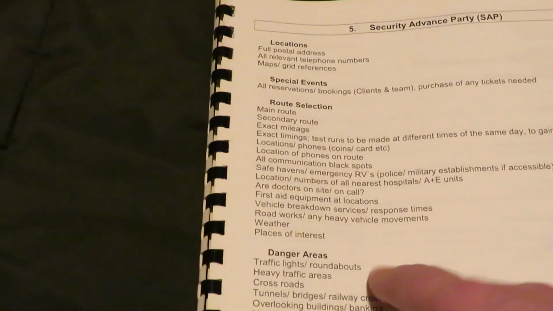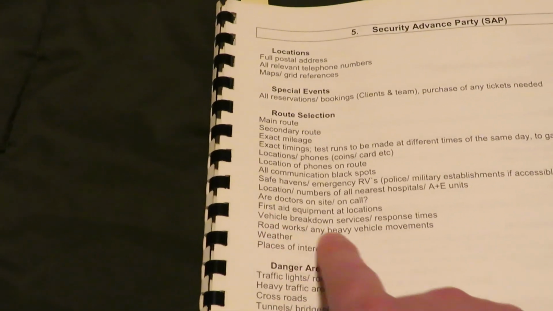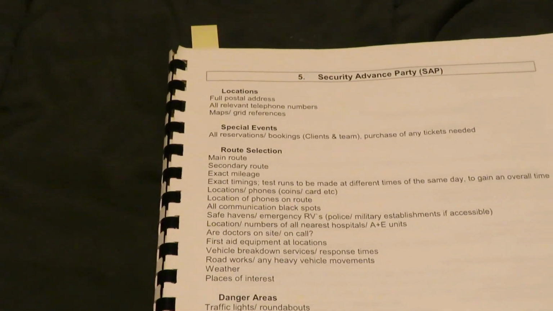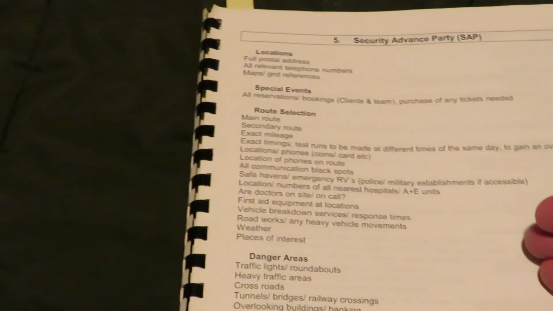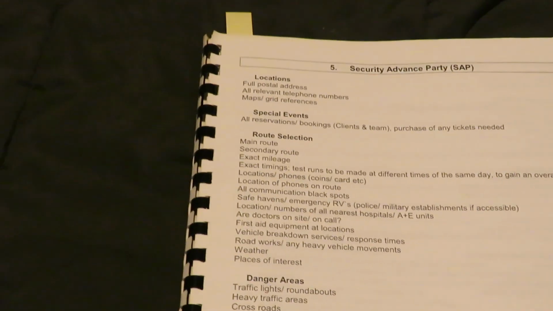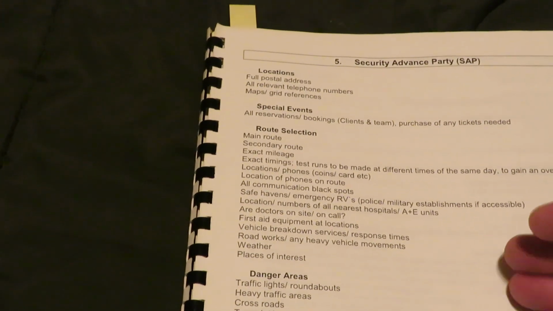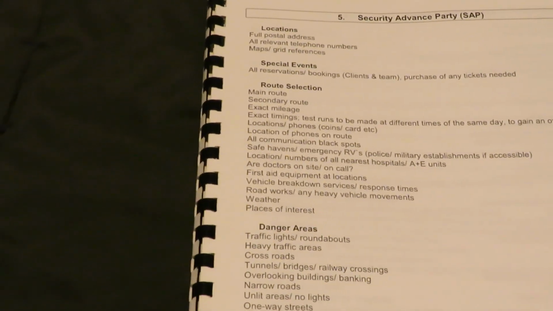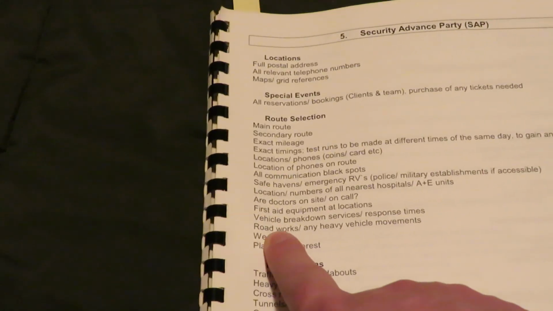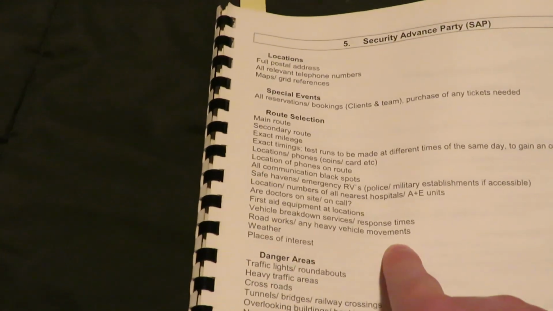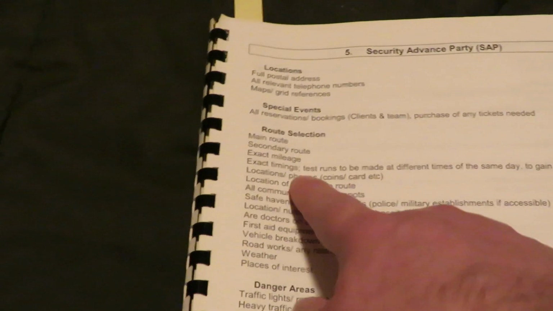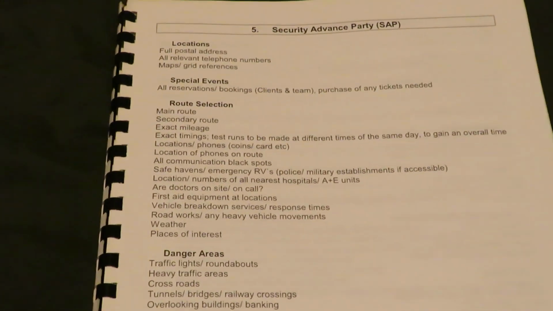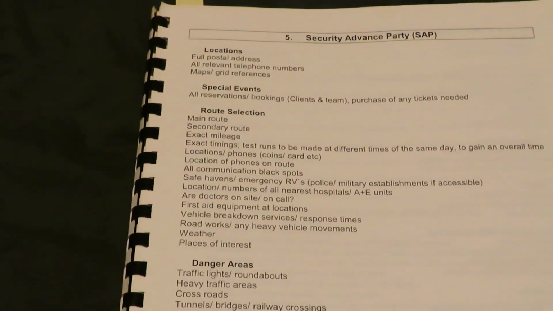First aid equipment and locations, obligatory. Vehicle breakdown services and response times. So, are you a technical support team? Are you going to be doing a vehicle recovery? Are you on the mobile team assisting with vehicle dynamics? What's going on there? Factors of roadworks, any heavy vehicle movements. So, kind of going back to the timings and test running of routes. Where's the construction? Where, and at what times during the day, is the traffic?